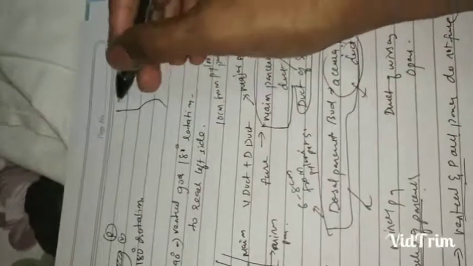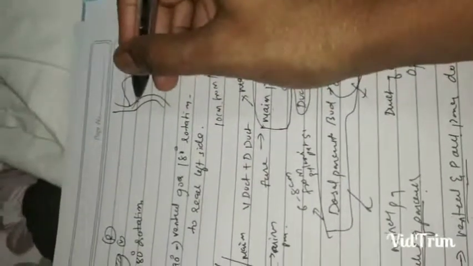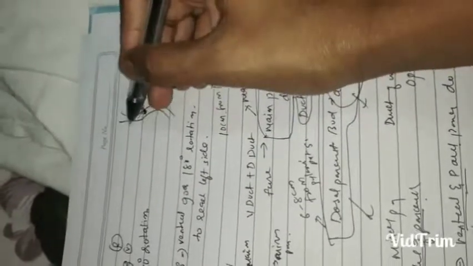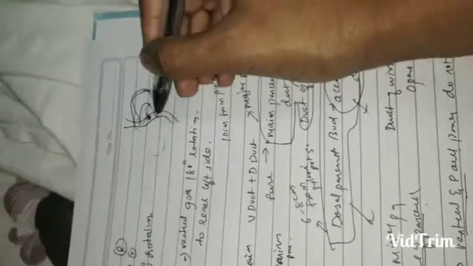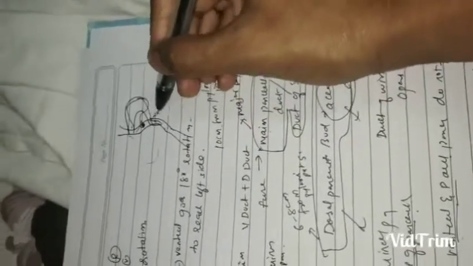So if this is duodenum and here you have stomach, I just have to draw properly. Here almost like from this is a pyloric part.